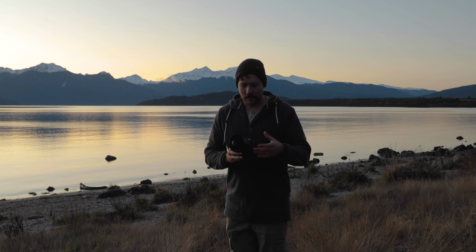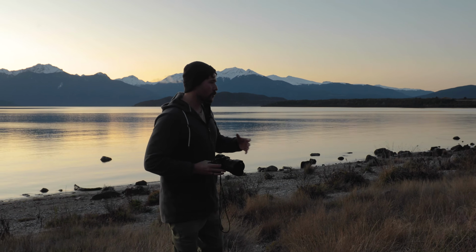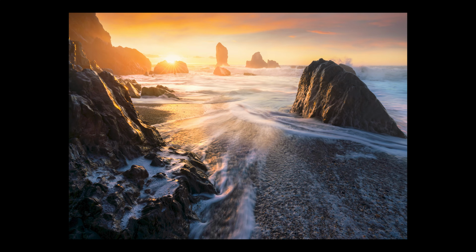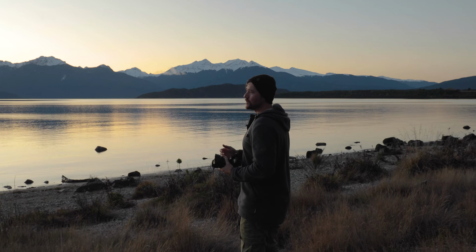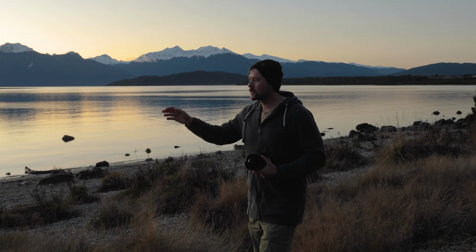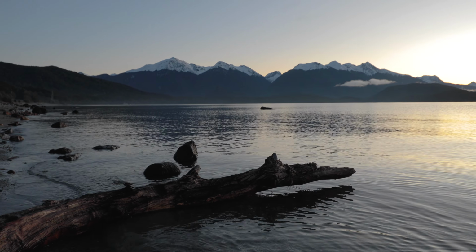But again, like I said, the whole point of the wide angle is to be able to incorporate some kind of foreground to lead the eye and create that sense of depth. So we're going to do the old classic rocks on the water's edge. There's a few out here, so let's have a look.